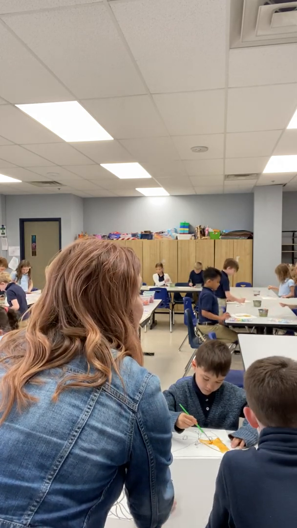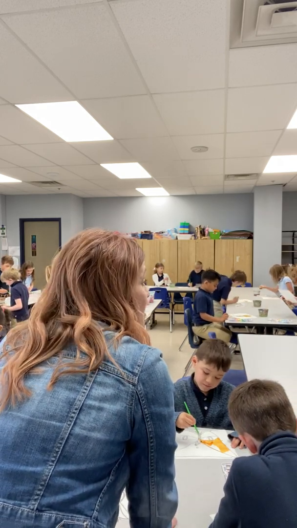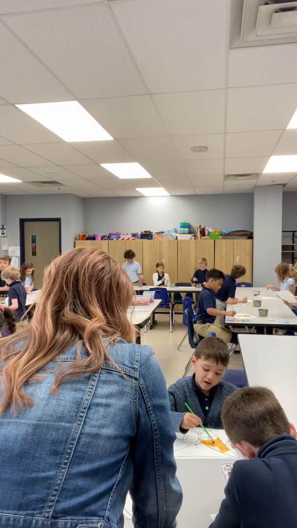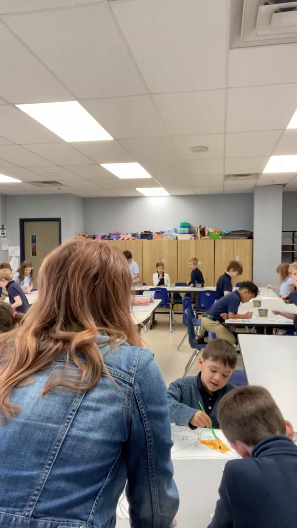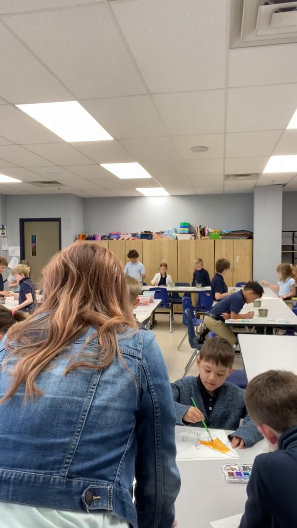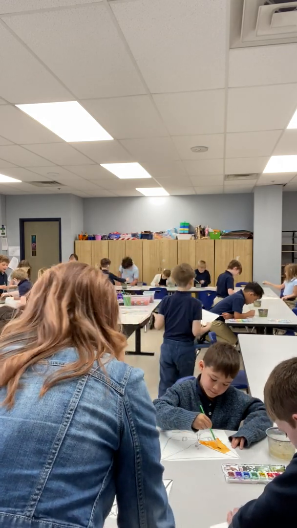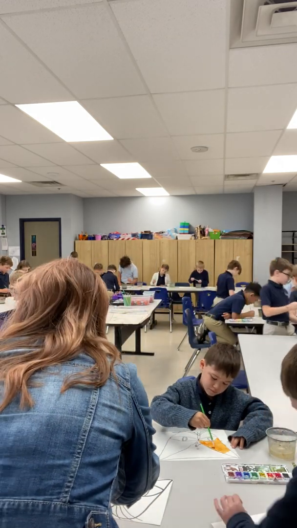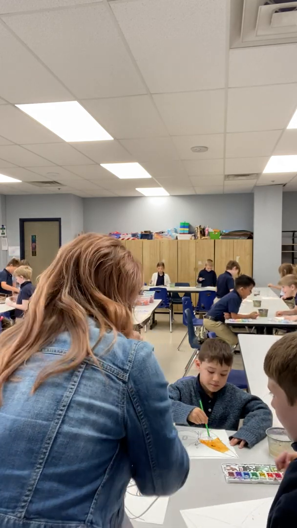That's okay. Let it sit. If you want to go grab a paper towel, you can dab the red off a little bit. It's okay. You're going to cover it up with other colors. Yeah, very cool. All right. Put it on the dry rack so you can get your sketchbook out.